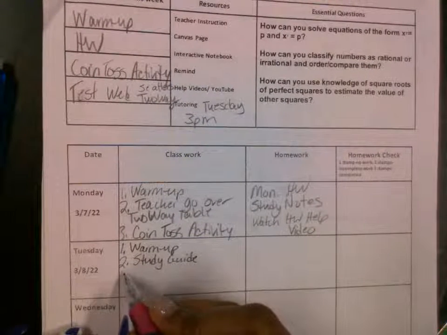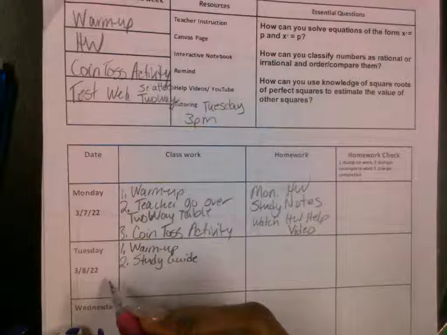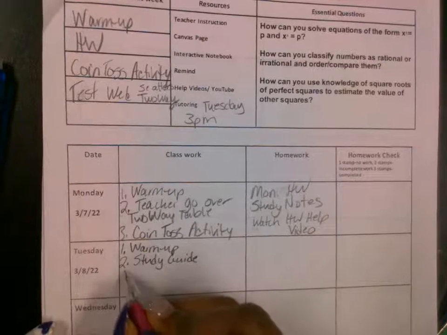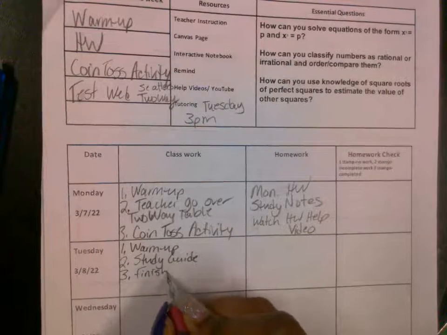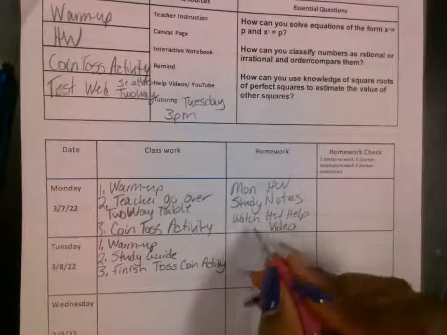We shouldn't need another day to take our test. You should be able to finish the 12 questions in class. The study guide we're going to submit at the end of the week. If we have time, I'm going to let you go back with your partner and finish filling in the toss coin activity. But we have to finish the study guide first because that's the most important thing. If we don't finish the toss activity, then I'll figure out how to put it back in the lesson plan on a later date.